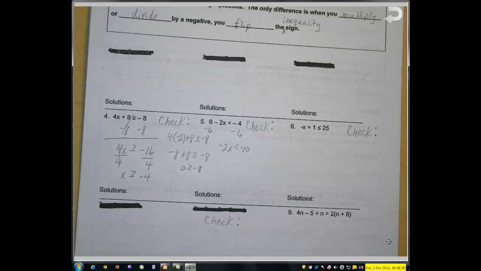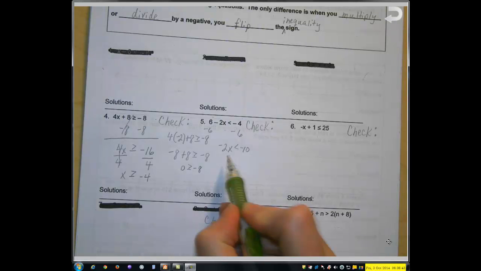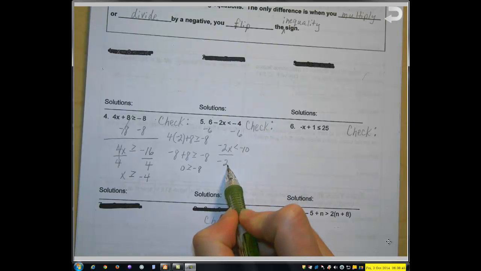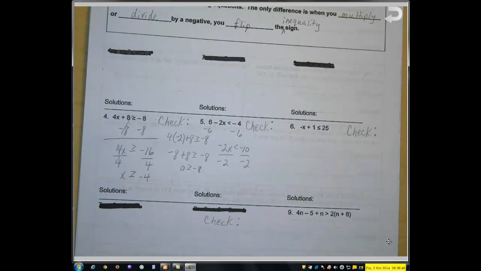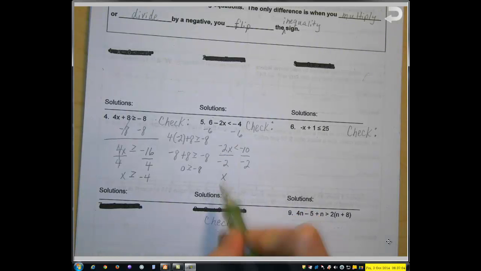Okay, now I want you to stop writing for a minute here, and let's just work through the problem one way and see if it works, and then we'll go back and work it another way. So the next step would be to divide both sides by negative 2. Remember that if we have a negative number in front of a variable, we have to divide by a negative. If we don't, we will end up with a negative x instead of an x. Okay, so the negative 2's cancel out, and we get x is less than 5.